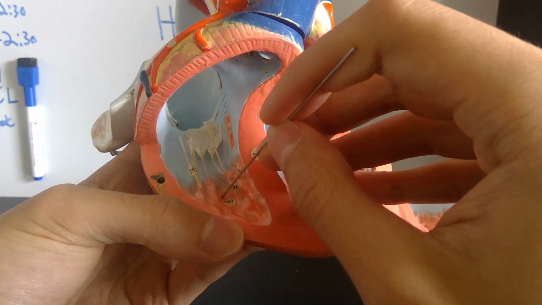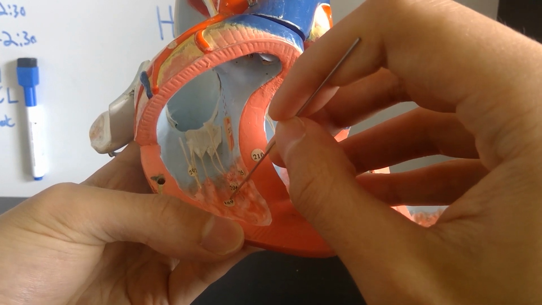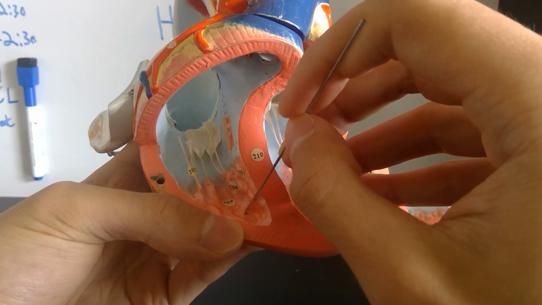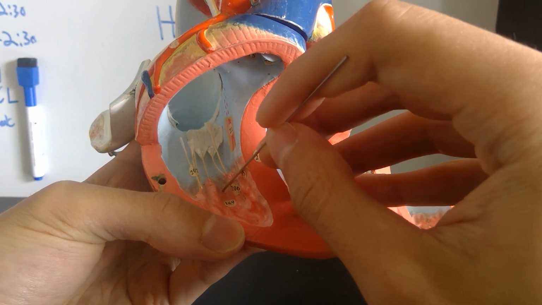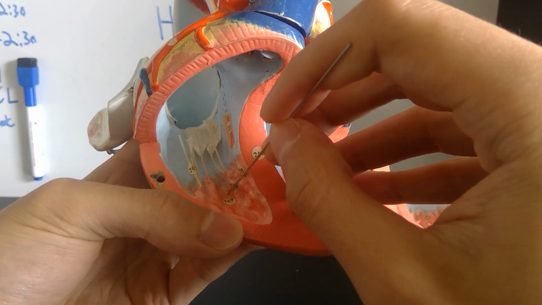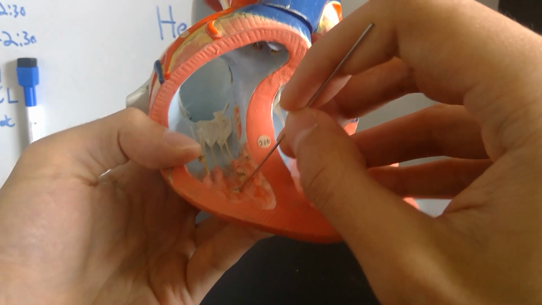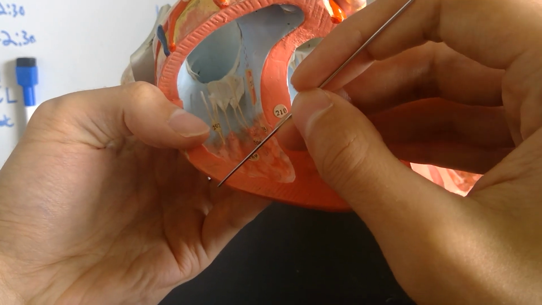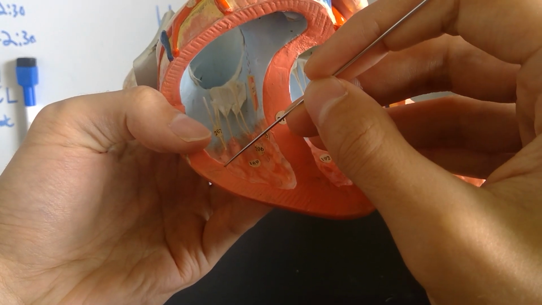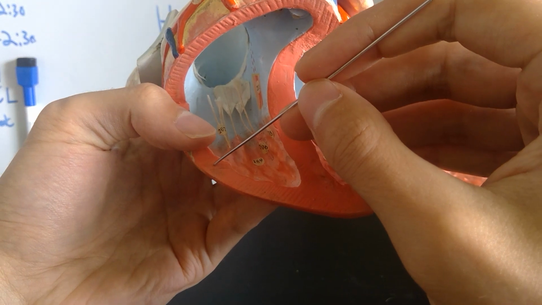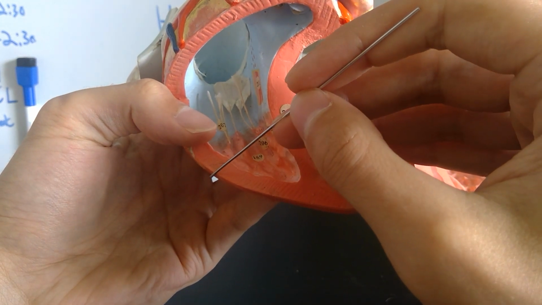And then also the lining of the ventricle is made up of trabeculae carneae, which are these columnar shaped muscle groups. Not to be confused with the walls of the ventricle, which is made up of endocardium, myocardium, and epicardium.